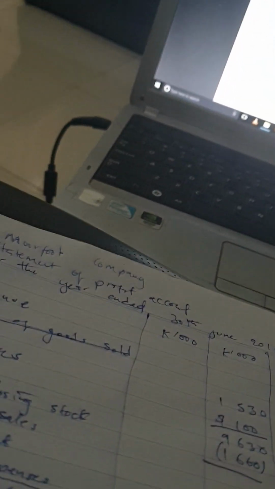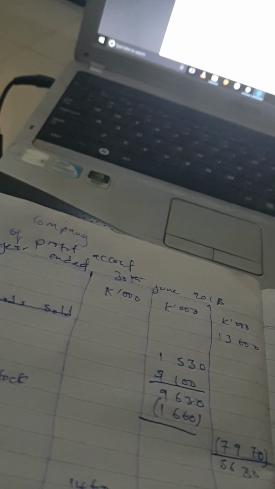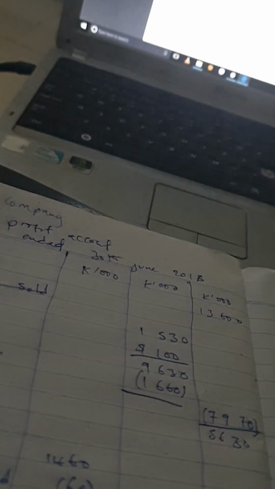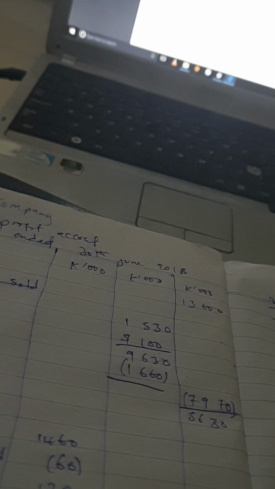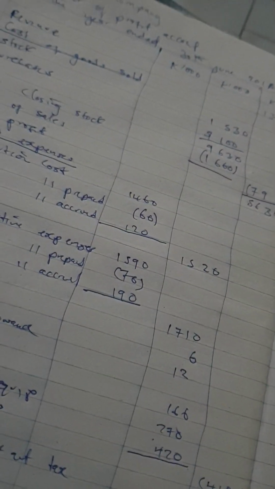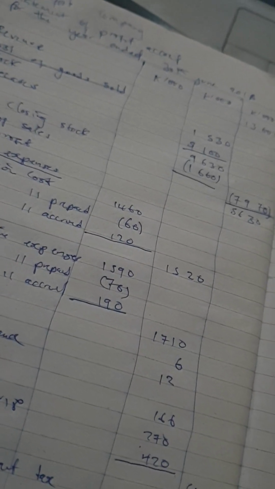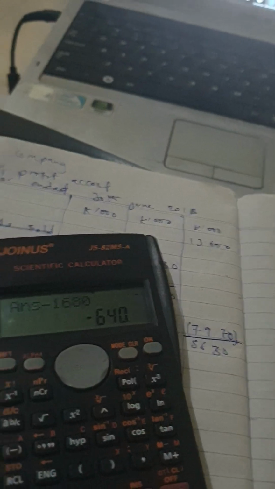Last and not the least, we have motor vehicle. The value of motor vehicle is 1680. Then the depreciation that we calculated for motor vehicle was 420. So the 420 that we calculated in the income statement plus accumulated depreciation of motor vehicle, which is in this case 620, we have 1040. So 1040, we're removing it from 1680, so we have 640 here.